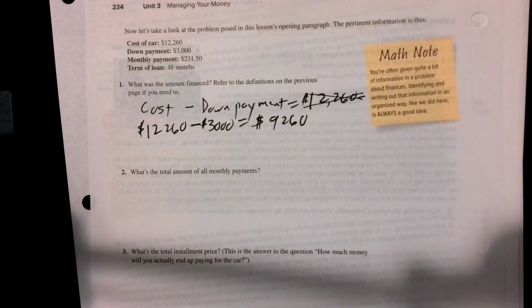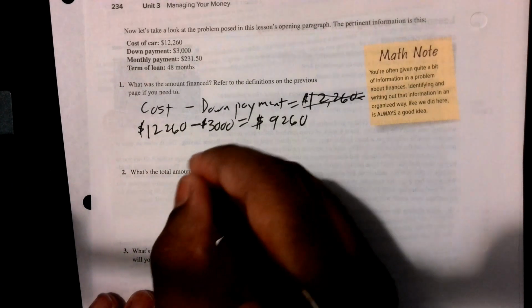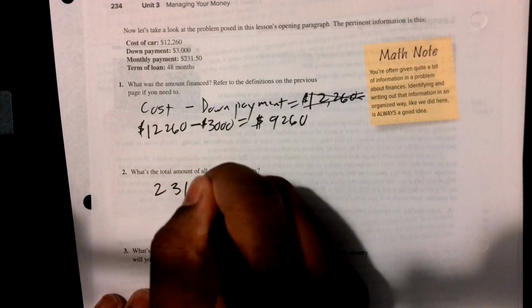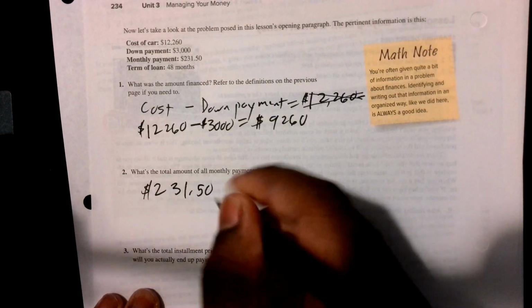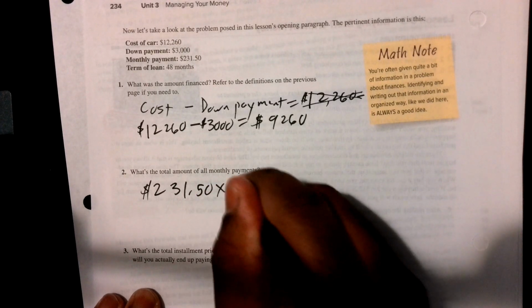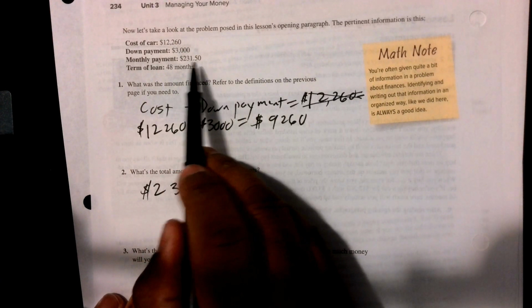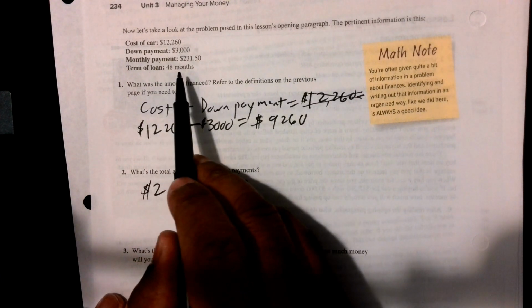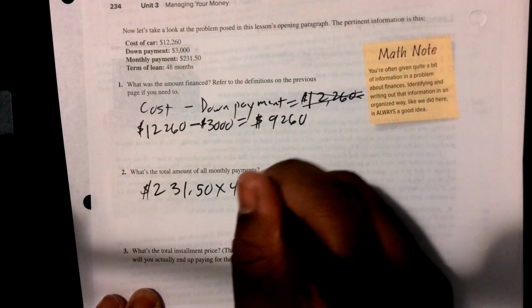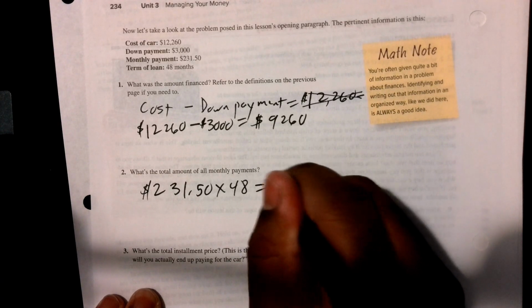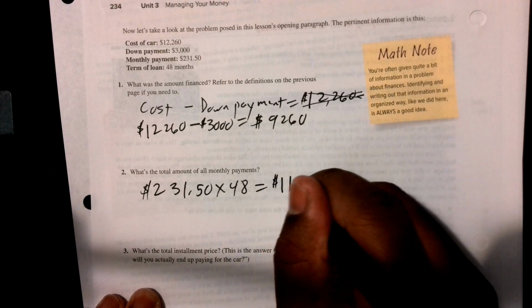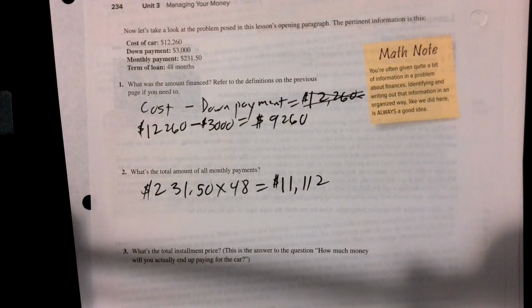Now we go here to number 2. It says, what's the total amount of all monthly payments? We have $231.50, and we'll multiply by 48 months. Now it shows us here is $231.50 for the monthly payment, and the term alone is 48 months. So when we multiply this out, this will give us $11,112.